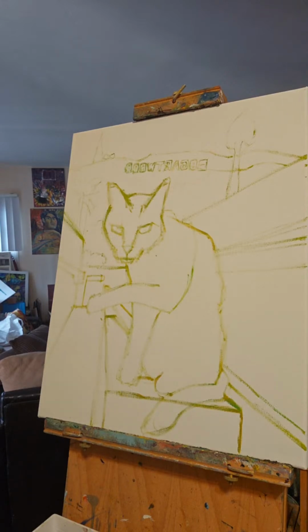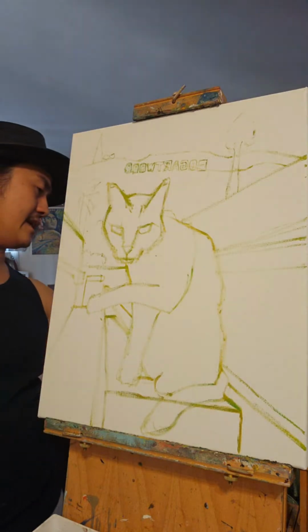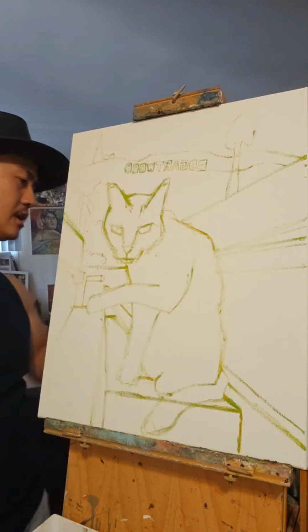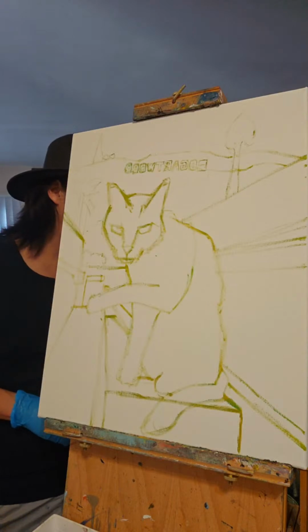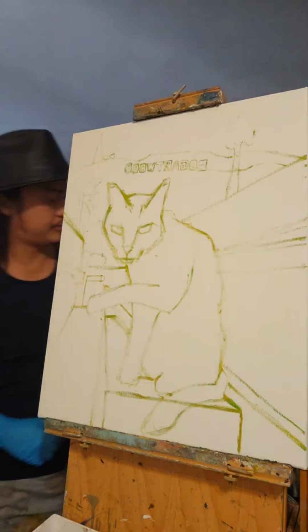And now for the fun part. Let's begin. So what I should do is lay down some nice, bold amount of color.